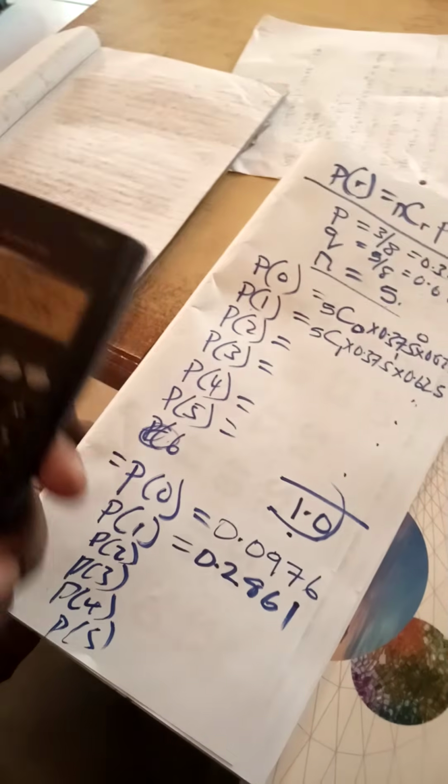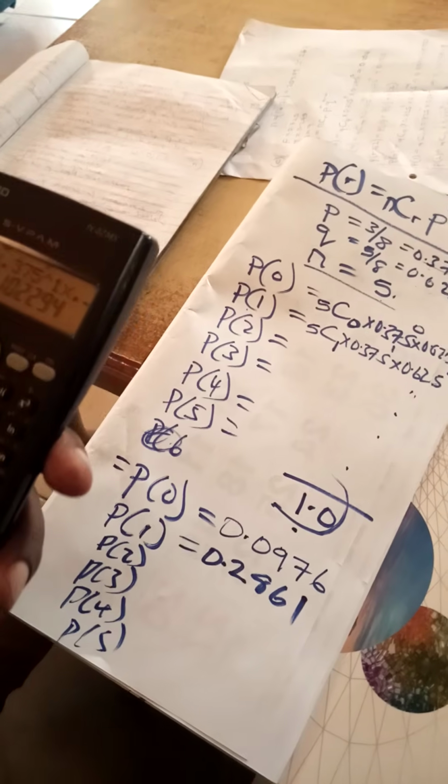that is the most important bit in binomial distribution. Have a nice time. Do that practice.